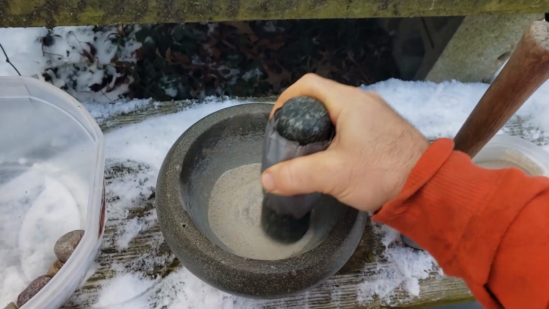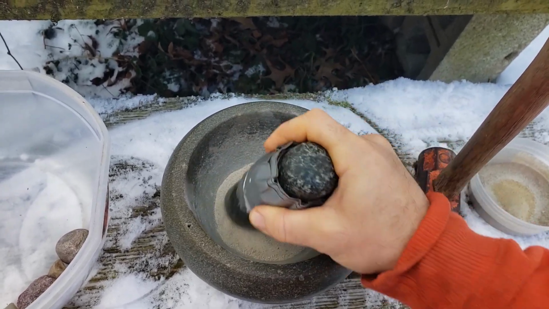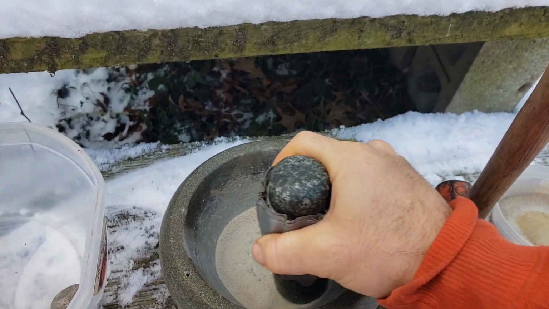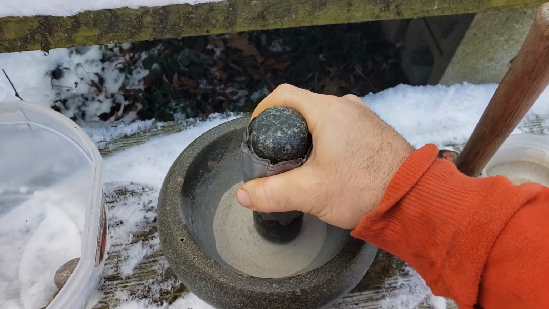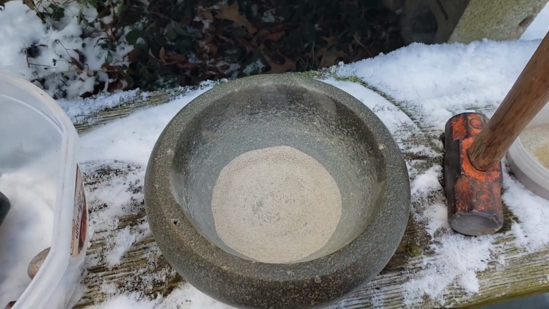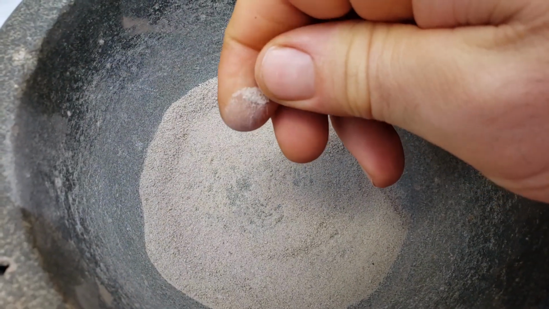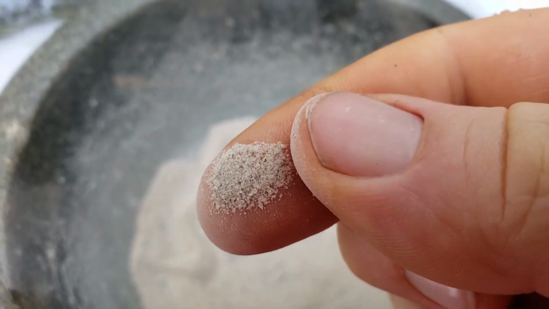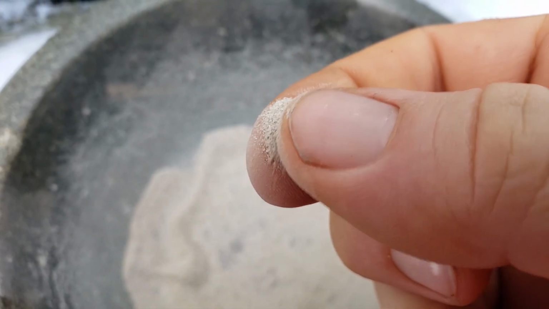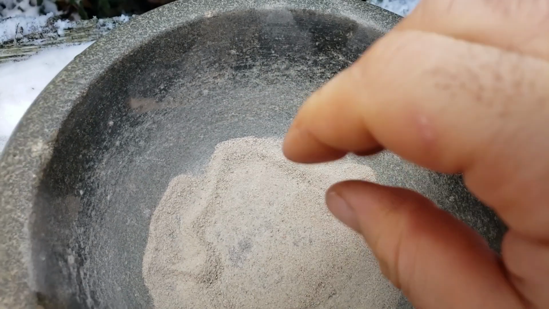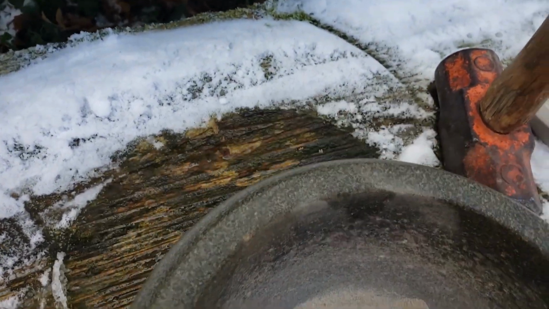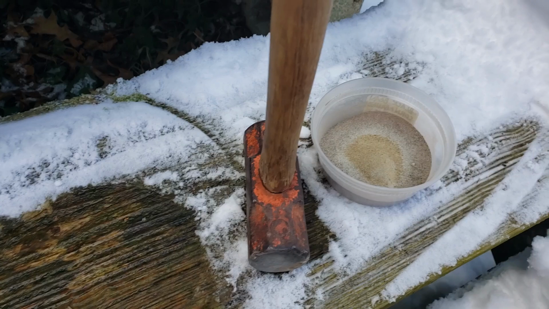Yeah, this one was also super easy. Yeah, wow. Definitely on the lighter tan side. But there it is. Let's see if I can. There's that. And we'll have one more, I think, of the sandstones.